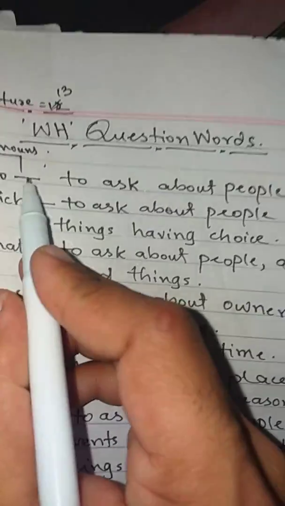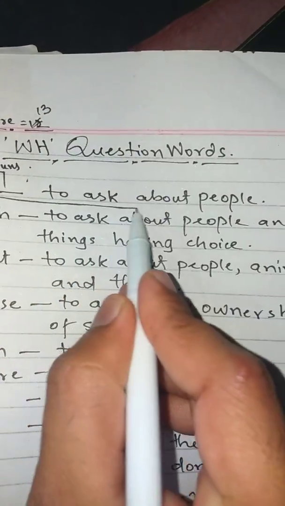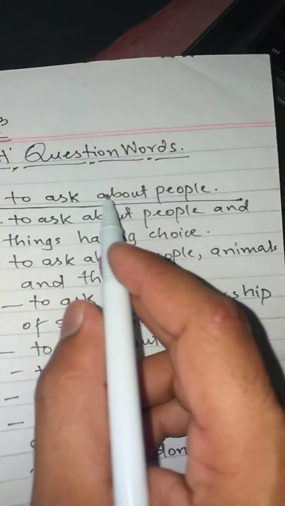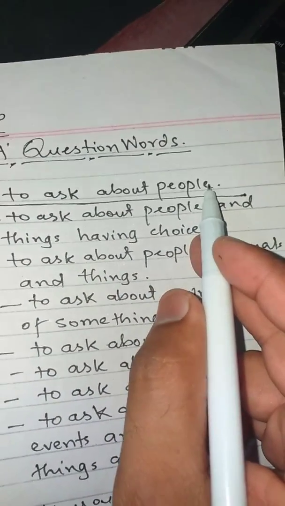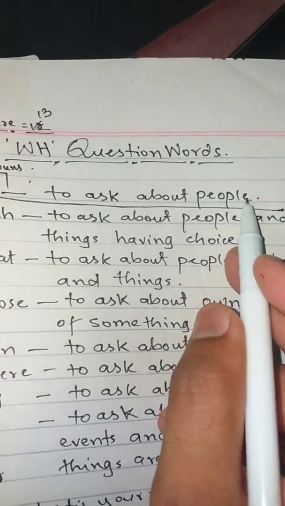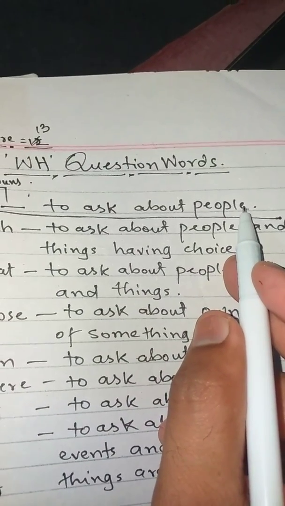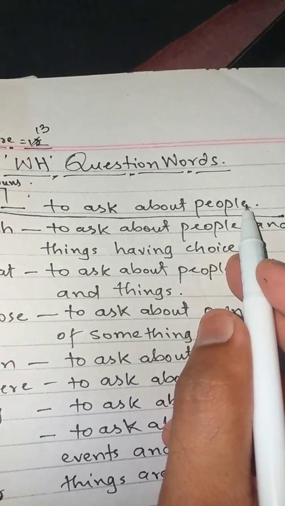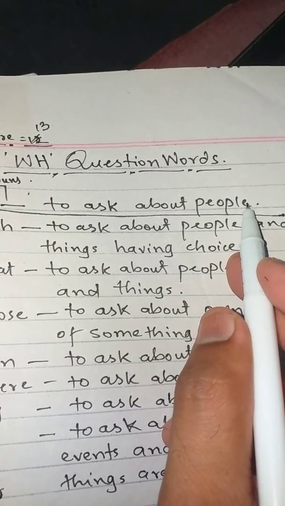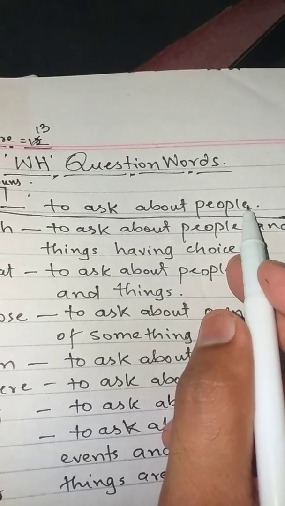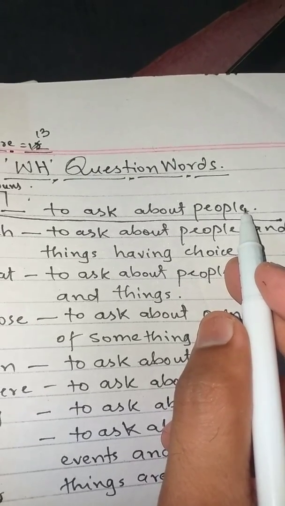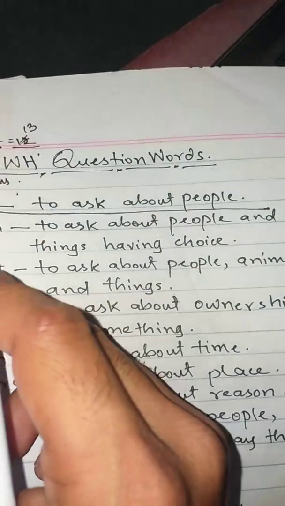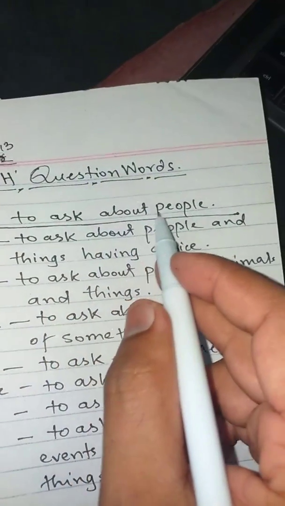Okay, so let's move towards the use of these. So now we are in the who. Okay, now who is always used to ask about the people. It is never used to ask about the thing. If I ask you, who are you? It means it's essential that you are a man. You are not a thing or any object. Okay, so who is always used to ask about the people.